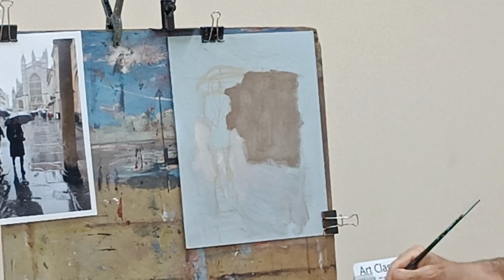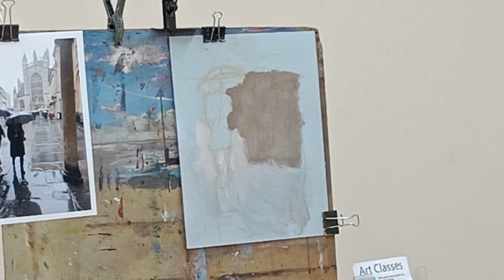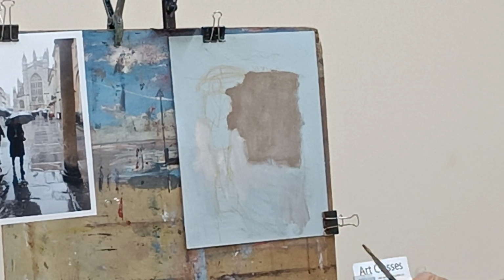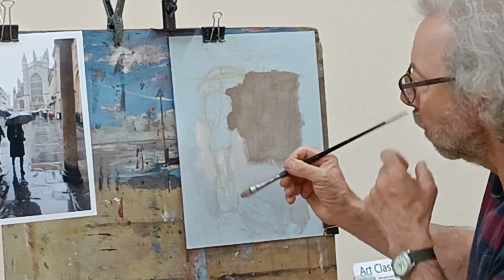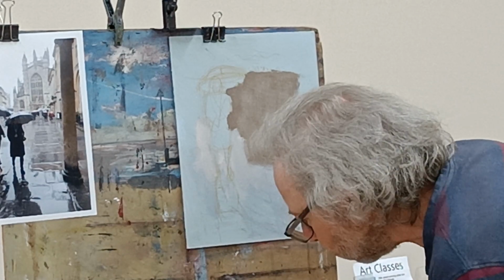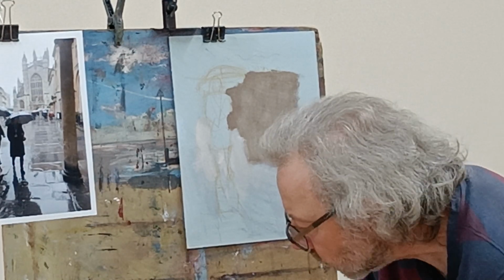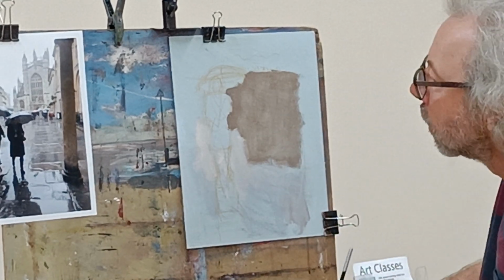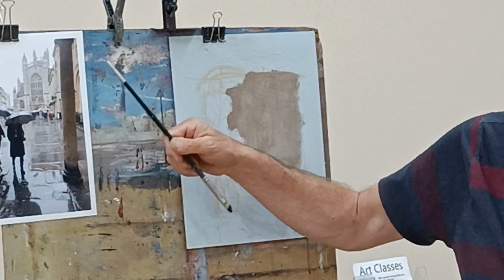And then the figure and the reflections, I'll go to a different brush. Right, I've pre-mixed some dark colours, mostly browns and blues. The figure is slightly darker than the reflection, so that's something to be aware of.